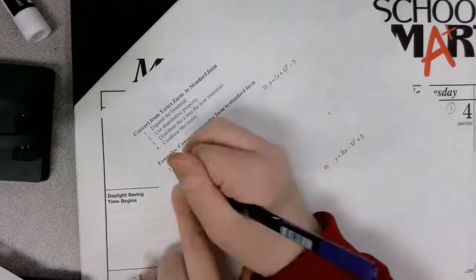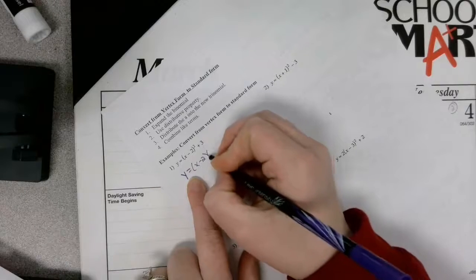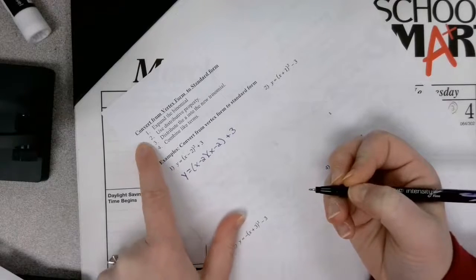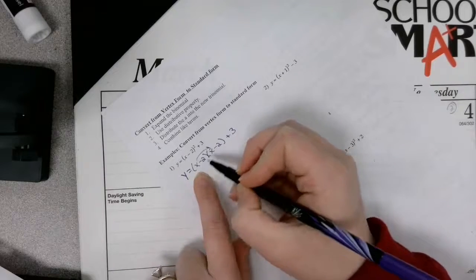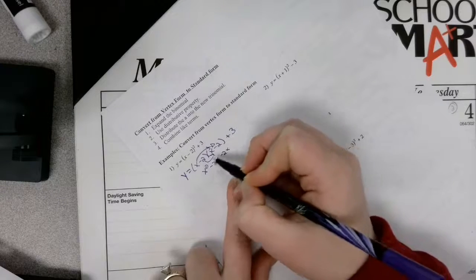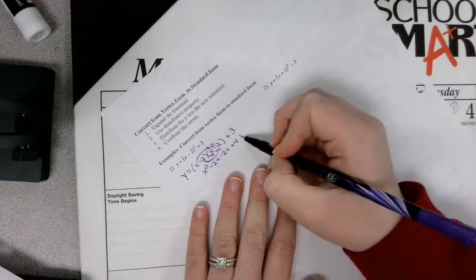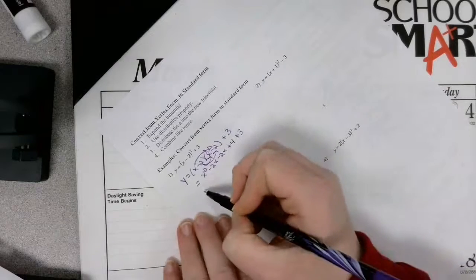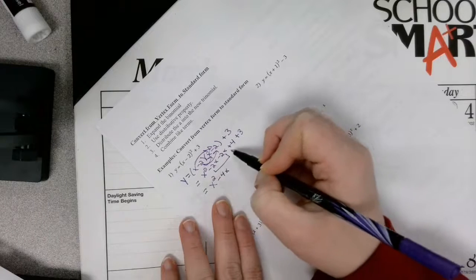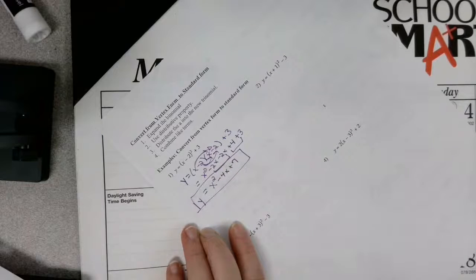So by expand the binomial, remember if it says squared like that, that really means x minus 2 times x minus 2, and then the plus 3 just goes on the outside. We use the distributive property, so x times x is x squared, x times negative 2 is negative 2x, same thing here, and then negative 2 times negative 2 is a positive 4. And then I'm just going to put the plus 3 here, and I'm going to simplify. X squared minus 4x plus 7. So my equation in standard form looks like that.